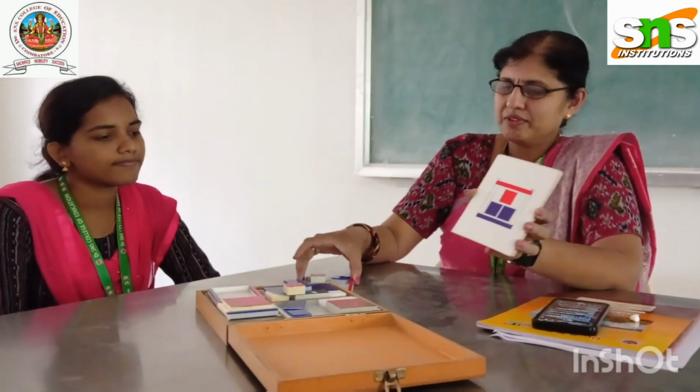First I will take this card. This is a very simple card. Only three blocks are given here. One is red and another one is blue. Here I have given the board and the card.